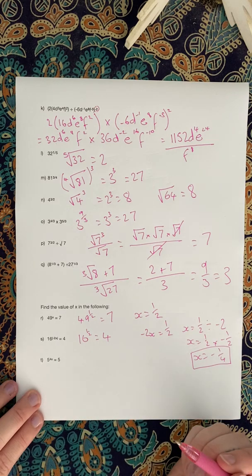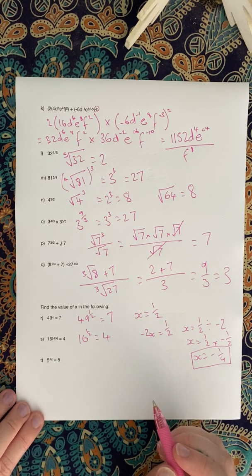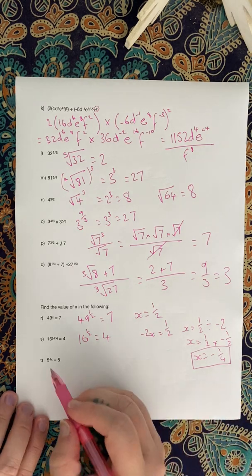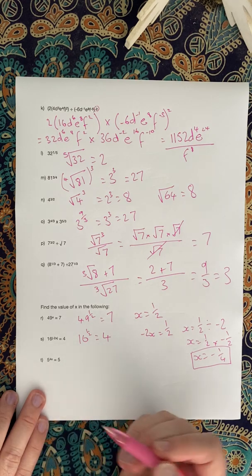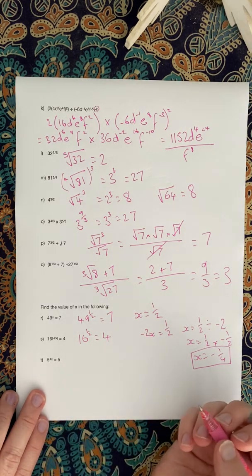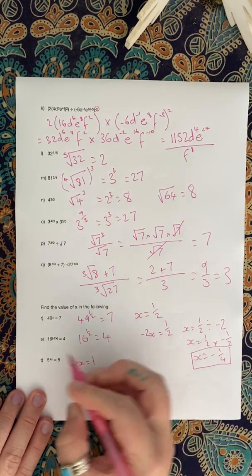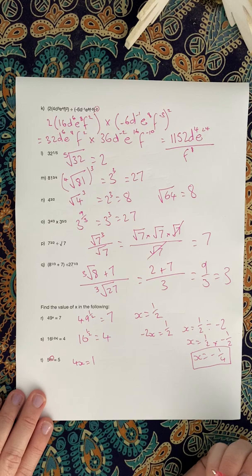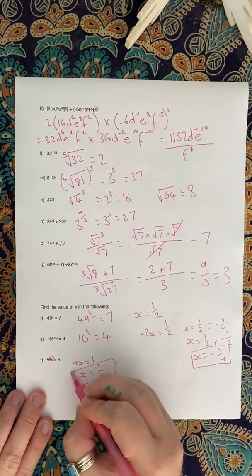Okay, this one is really simple. It's a bit of a trick question. Anything to the power of, nope, don't worry about me. I'm about to say something stupid. Okay, so we need 5 to be 5, right? So 5 to the power of 1 is 5. So x has to be what to make this equal 5? That means 4x has to equal 1, right? Because this power needs to be 1. So then we're going to divide, so x is just 1/4.